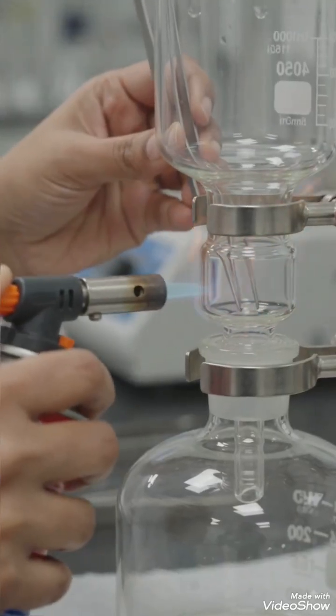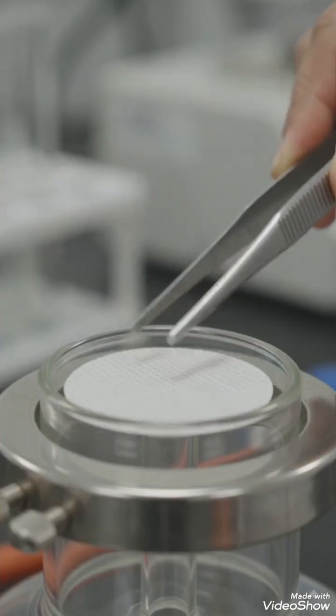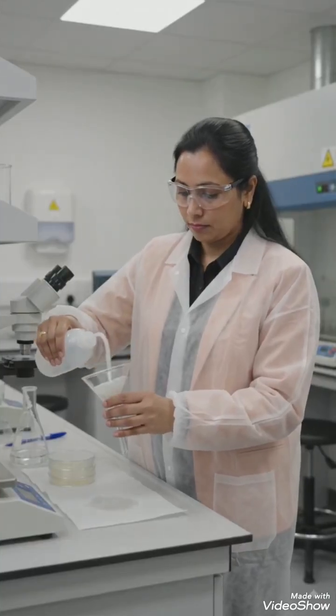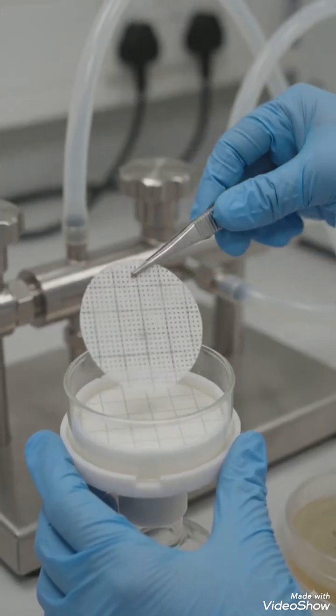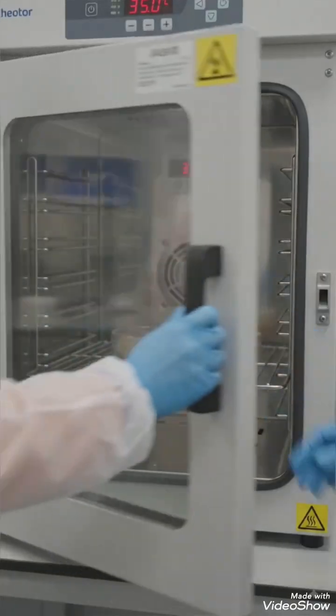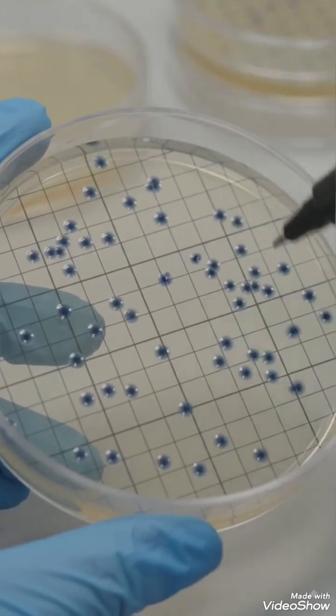Let's demonstrate membrane filtration. Sterilize filtration apparatus. Place sterile membrane filter. Filter measured sample volume, usually 100 milliliters. Wash funnel if required. Remove membrane using sterile forceps. Place membrane onto selective agar. Incubate. Count colonies. Let's calculate the CFU.